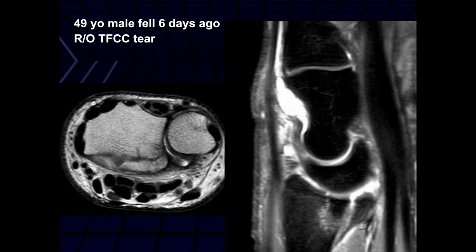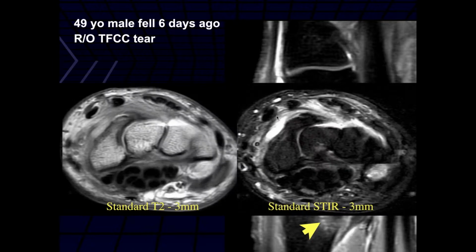tilt of the lunate. Yeah, this is probably just kind of within normal. This would be a borderline tilt. And then, what do you see of the dorsal capsular ligaments here? Okay, so there is some fluid just along that proximal carpal row, so they may have an injury of the dorsal capsule. Yeah, so that was a dorsal capsular ligament tear back there.